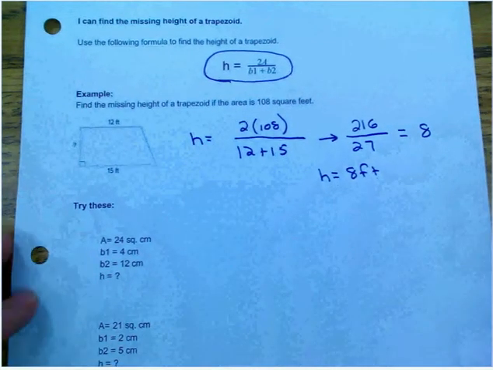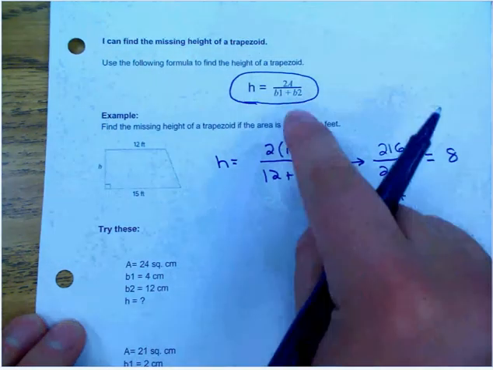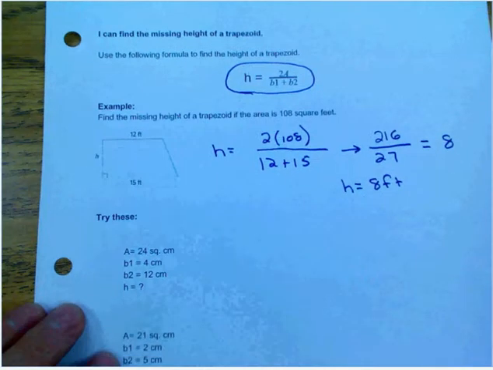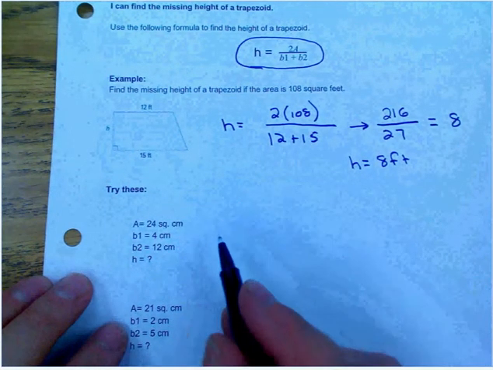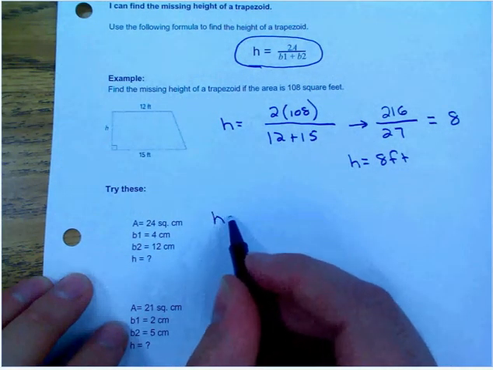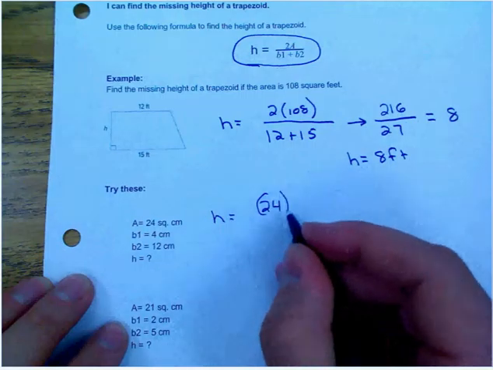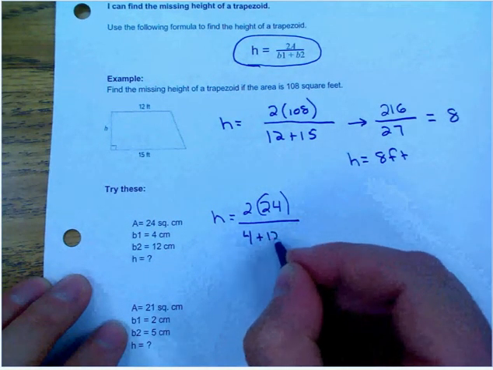Pause it and try these problems. Remember, use the formula and fill in the specific areas. So pause it now. All right, our height is our unknown. So we have 24 square feet times 2 divided by (4 plus 12).